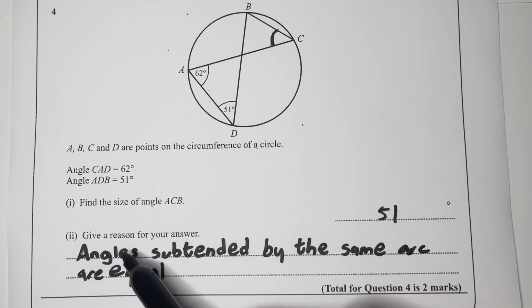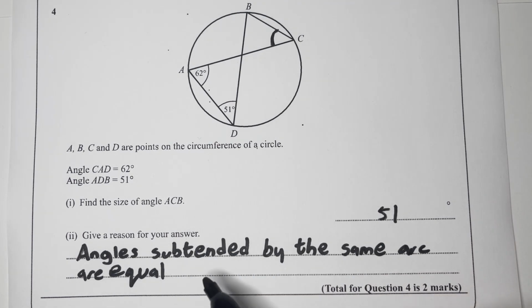The second part of this question says to give a reason for your answer, which is worth 1 mark. This is what we just said, that angles subtended by the same arc are equal. You must make sure to write the full name of the rule in this question to get the mark.